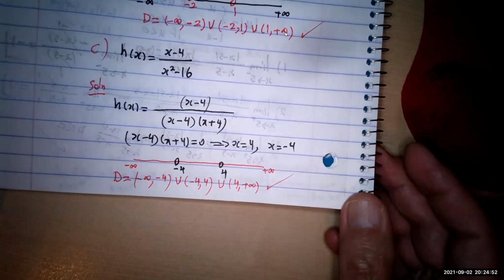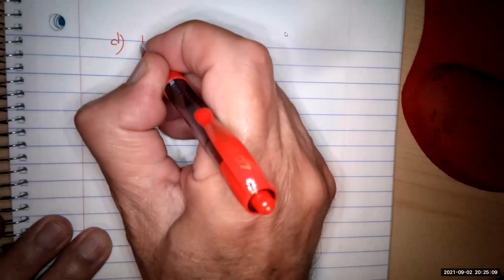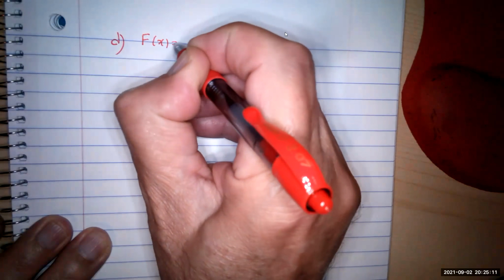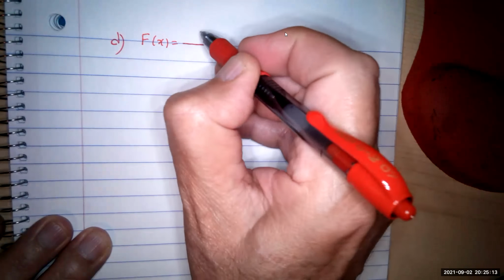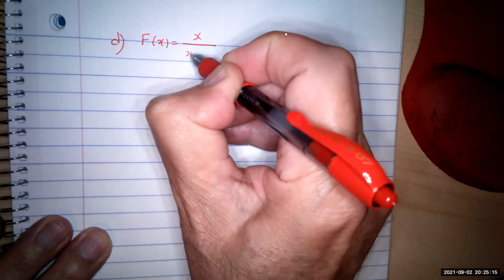That is part C. There is another one for the rational functions. These are all the possibilities, and we give you only one of them. It's nice to have all of them, just to repeat. What's part D? Let's see what is special about this one. The function is f of x equal to x over x squared plus 9.